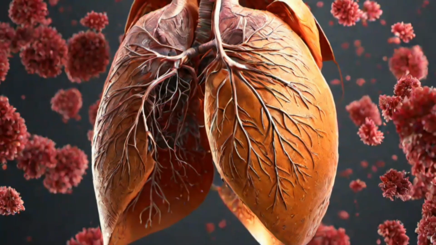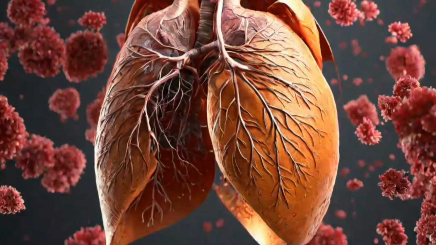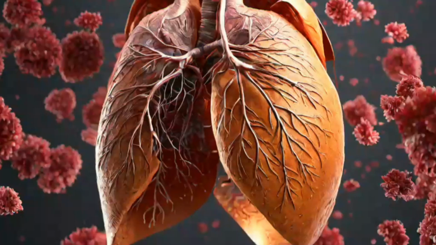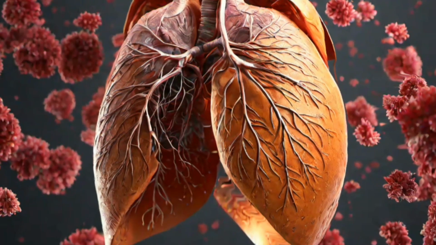Respiratory control centers. Breathing is regulated by the respiratory control centers in the brainstem. The medulla oblongata and pons monitor the levels of oxygen, carbon dioxide, and pH in the blood and adjust the rate and depth of breathing accordingly.